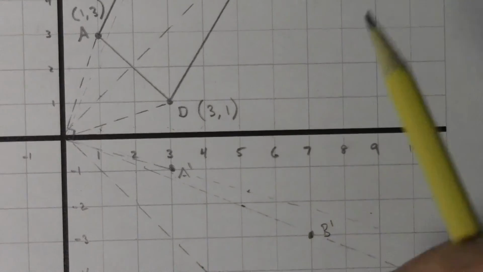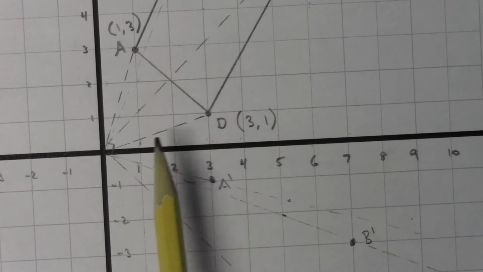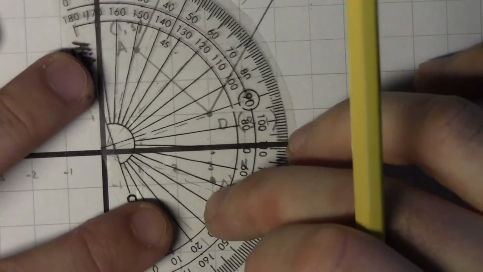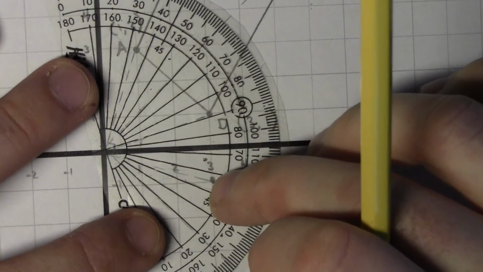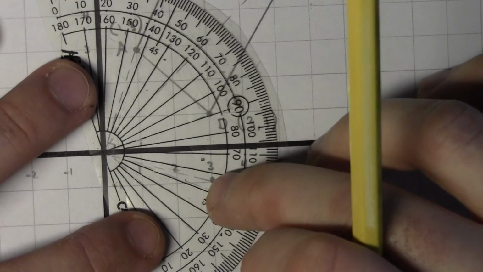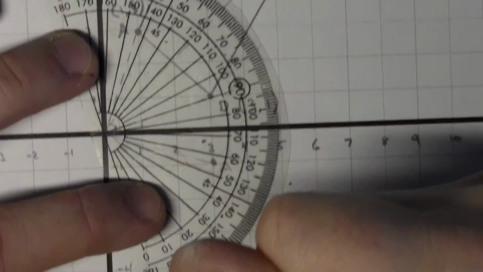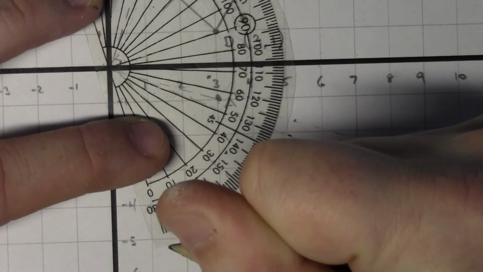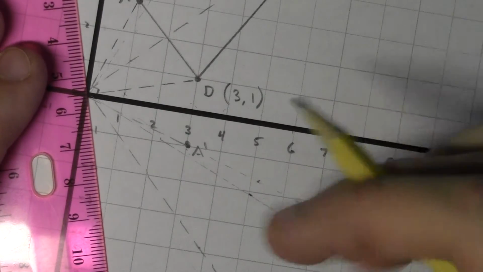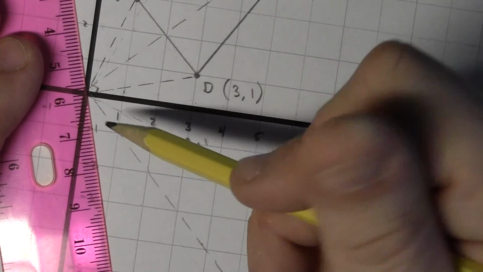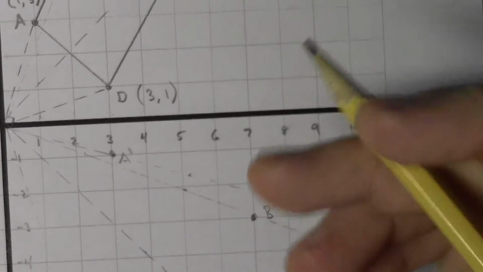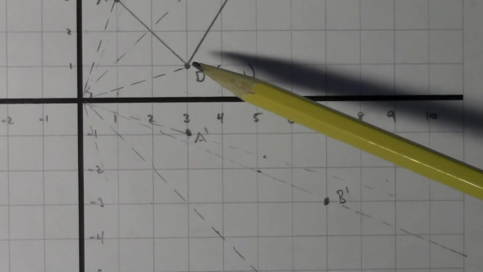So we get D. Again, my line is to draw a dotted line back to the origin, and then put my protractor on that line, and with the crosshairs of the protractor at the origin, 90 degrees would be there. I then connect a dotted line to the origin and the dot that I just put at 90 degrees.